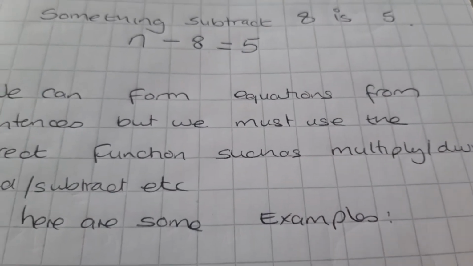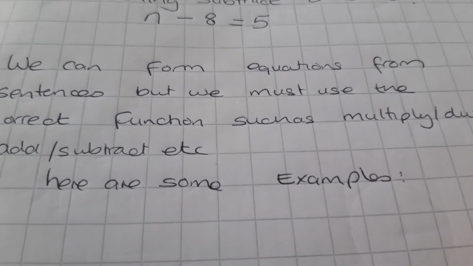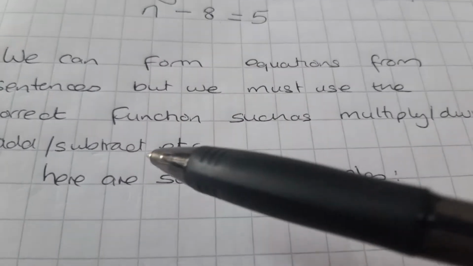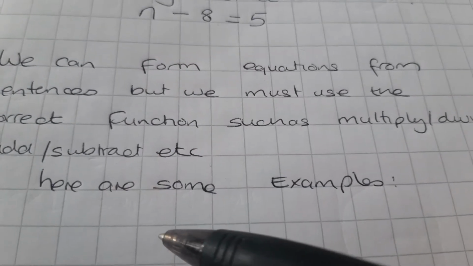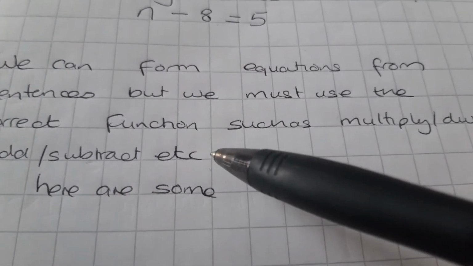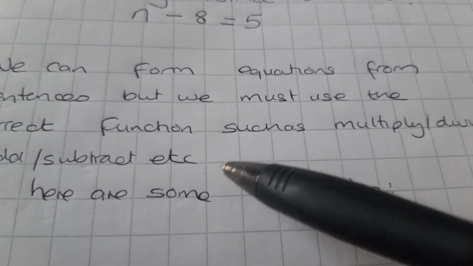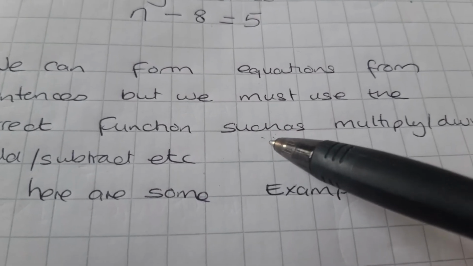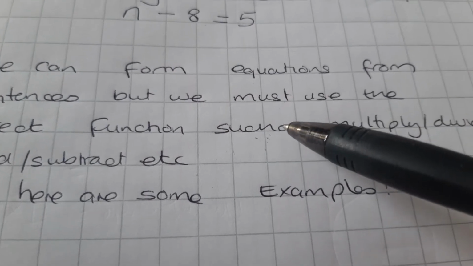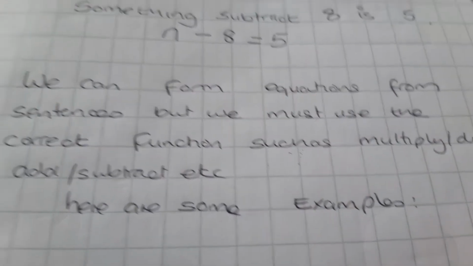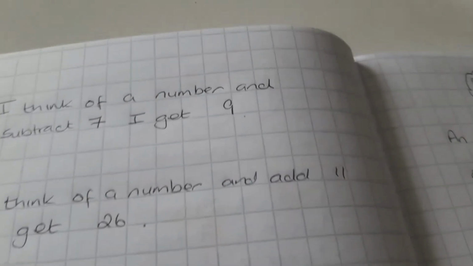So we can form equations from sentences, but we must use the correct functions such as multiply, divide, add or subtract, etc. And that's where people make mistakes. And you must have an equal sign. An equation must have an equal sign. That's what makes it an equation. And we're going to look at some examples. These are the kind of examples you're going to do in the worksheet.